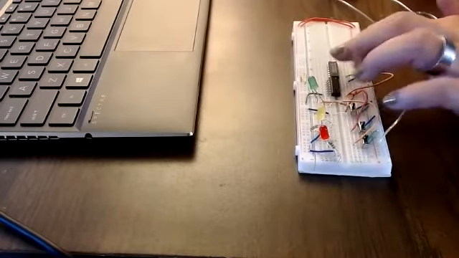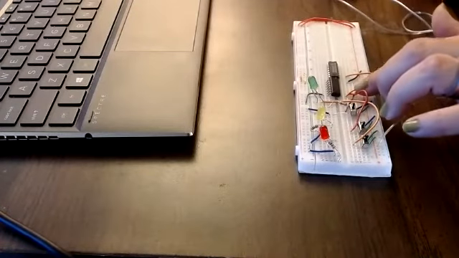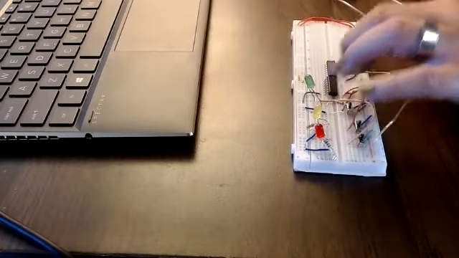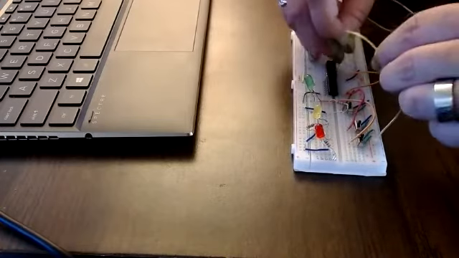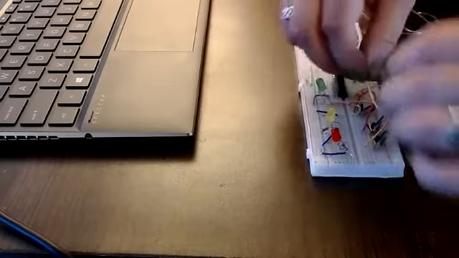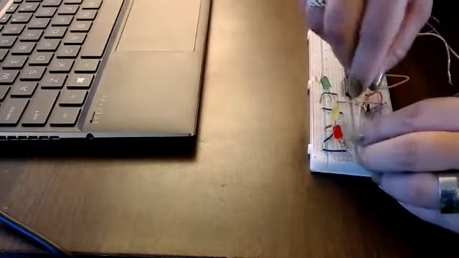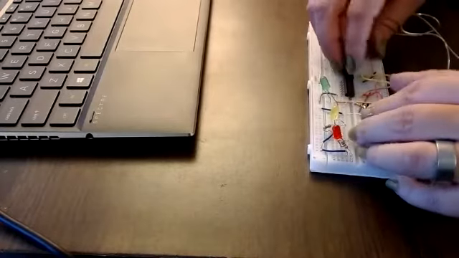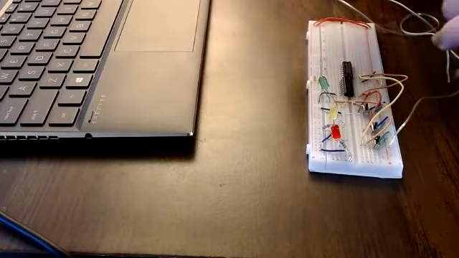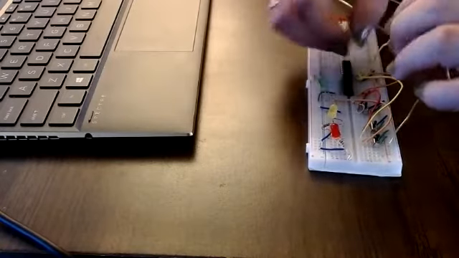So here we have our AND gate and our OR gate. B and C are connected into the AND gate. The output of that is going into our OR gate. It needs to be ORed with the output from switch A. The output of that will go back into our yellow LED.